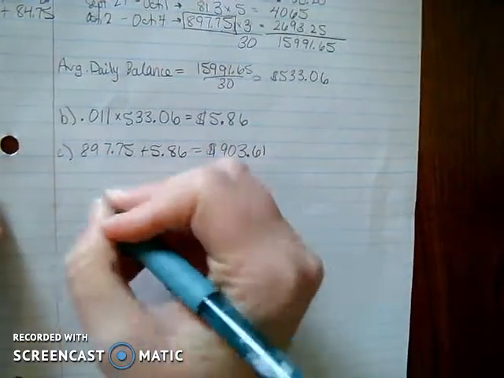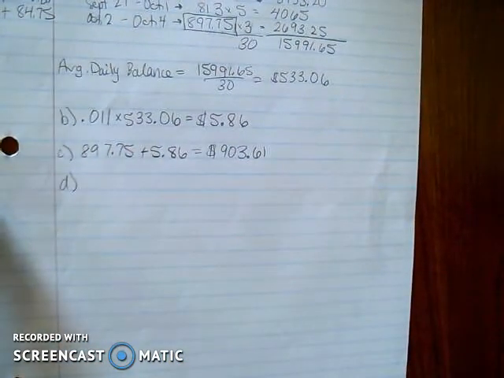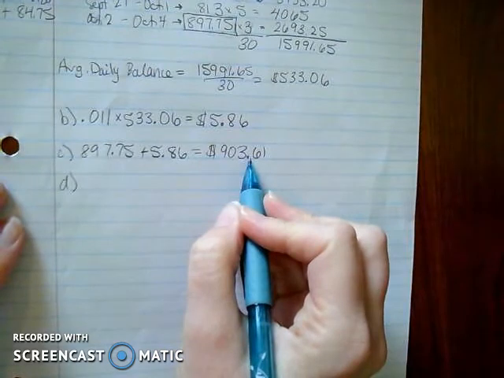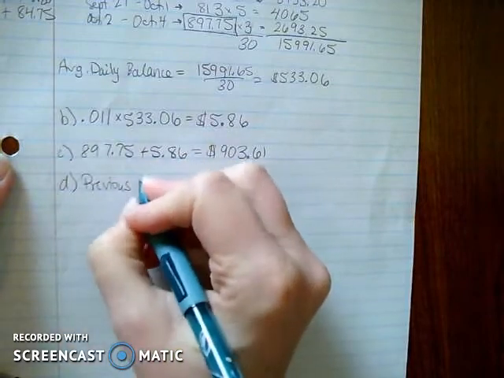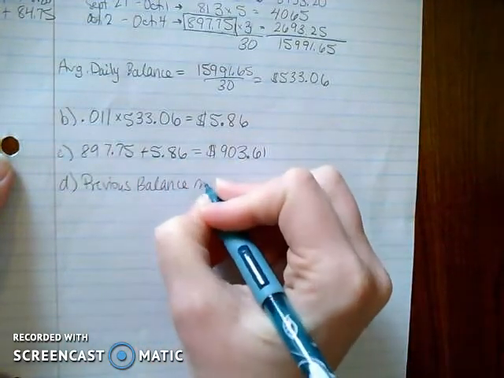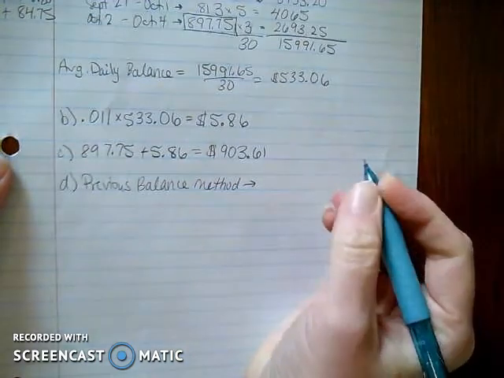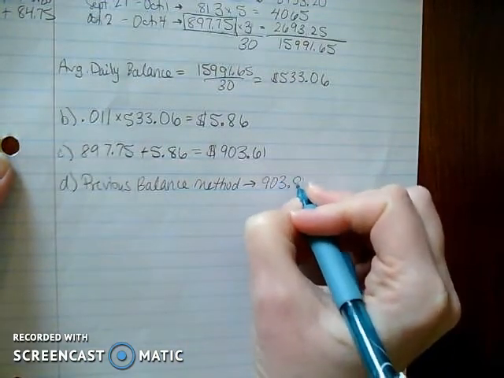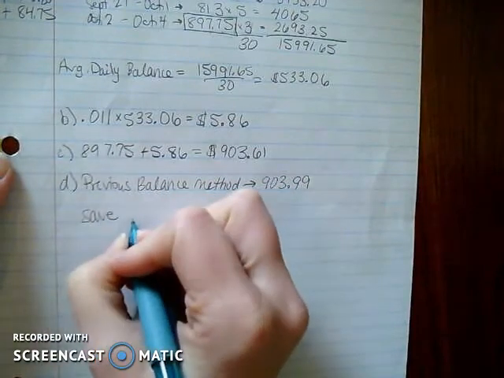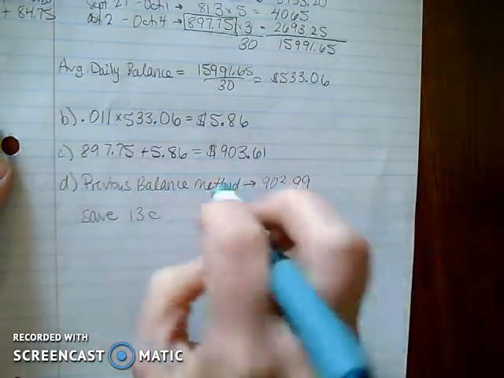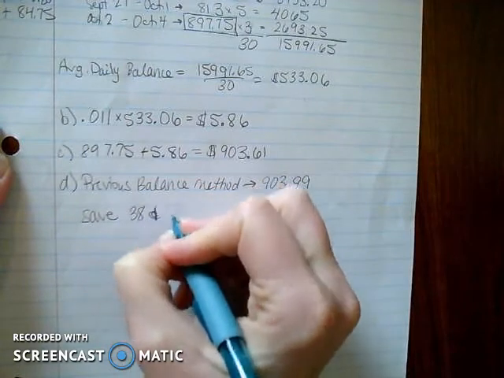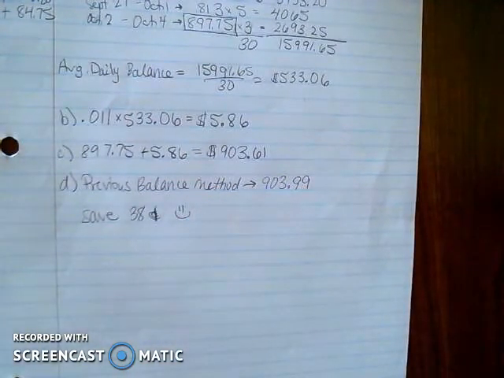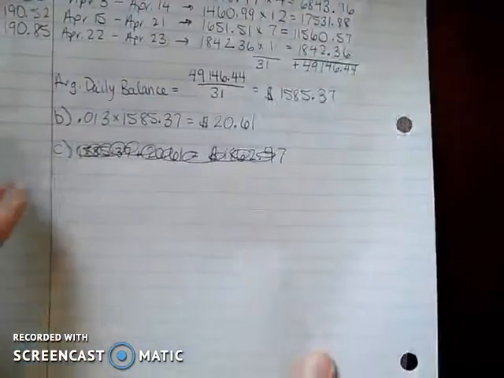Then part D, it wants you to compare what you did in problem 26. This is how much you have to pay, or your new balance here, with the previous balance method. Your new amount was $903.99. So you save an entire 13 cents. Or sorry, 38 cents, by doing the previous balance method. All that work for 38 cents. Pretty exciting. Okay, all right, sorry, go back to this one.